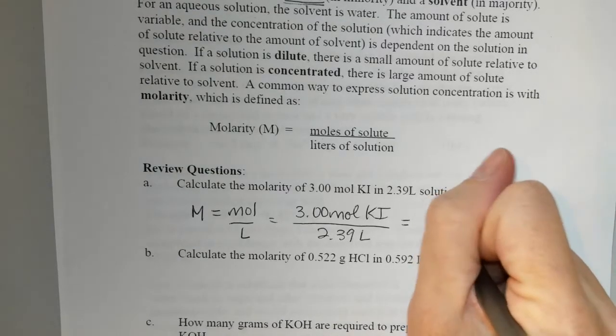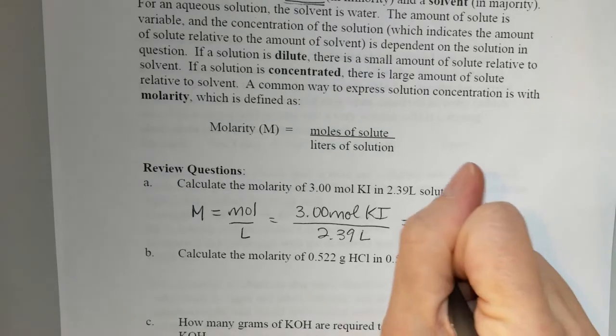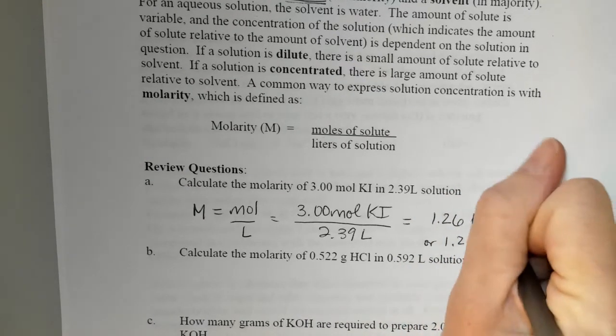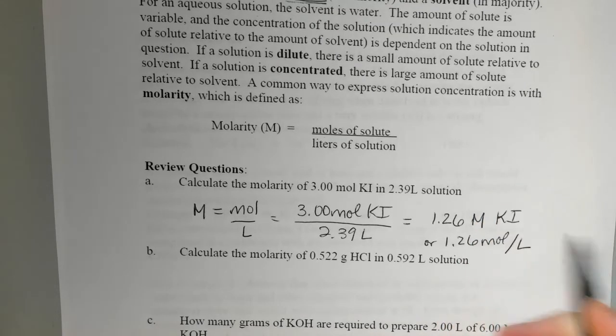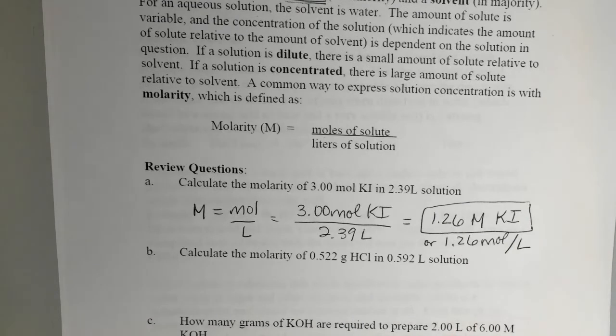And we get 1.26. And for your units, you can just use the capital M, or if you prefer, 1.26 mole per liter, right? And that would be the concentration of potassium iodide in this solution, all right?